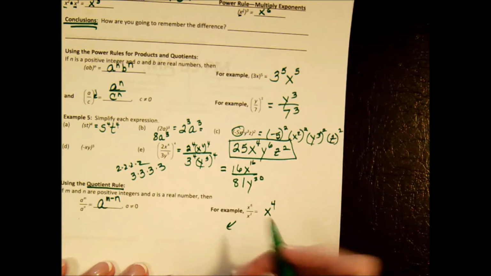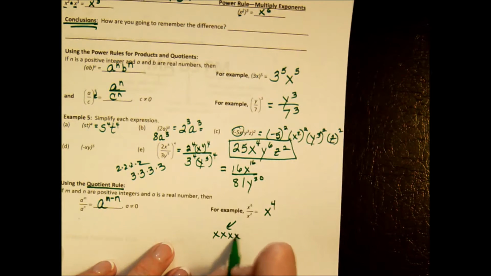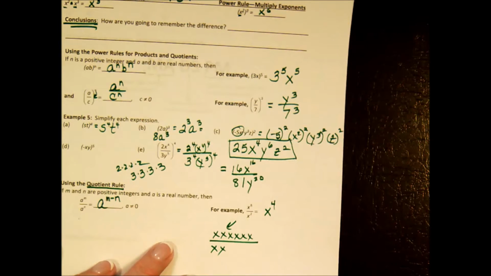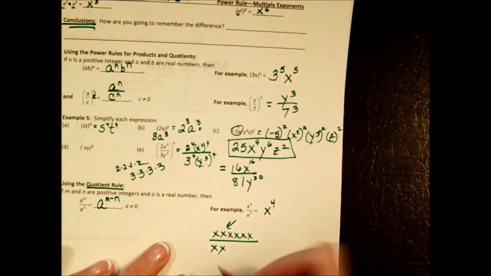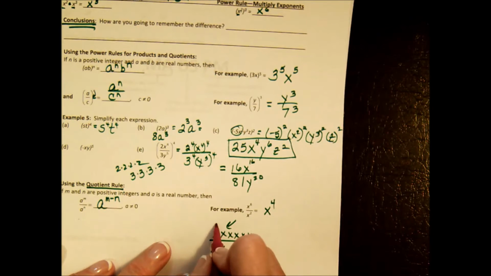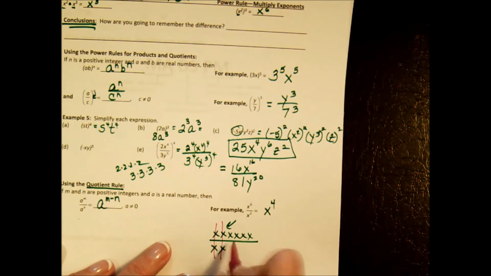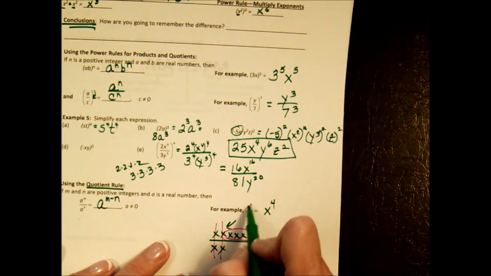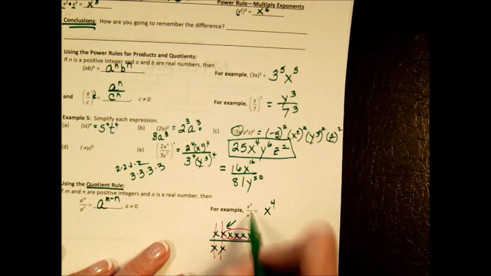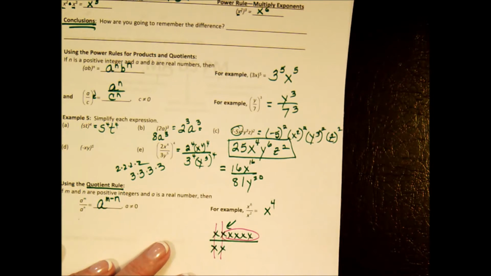X to the 6 would be 1, 2, 3, 4, 5, 6 over x squared would be xx like this. And if I now cross cancel ones, x over x makes a 1, x over x makes a 1, and look what I have left. 1, 2, 3, 4, and they are in the numerator. So the quotient rule, I think, is one that is easier to visualize. If you can visualize these all expanded, and then you're just crossing them off, it's much easier to remember. You shouldn't have to really write them out like that.